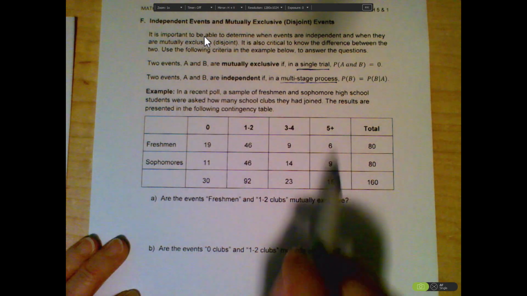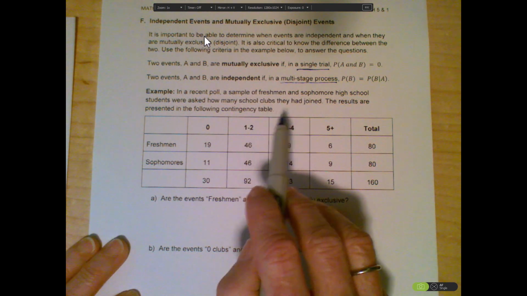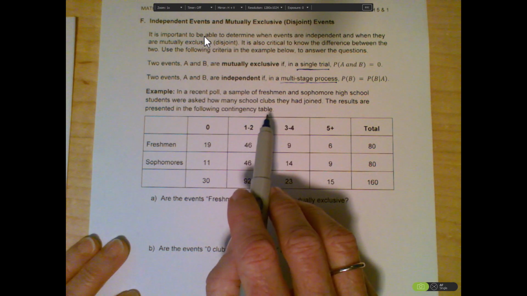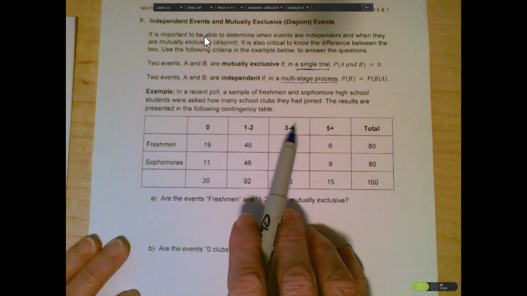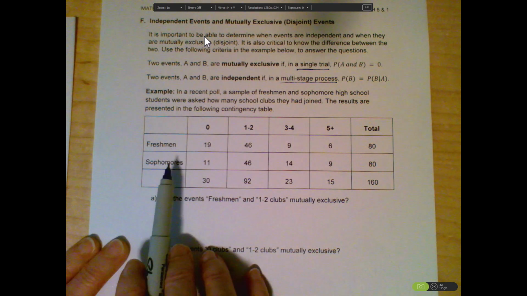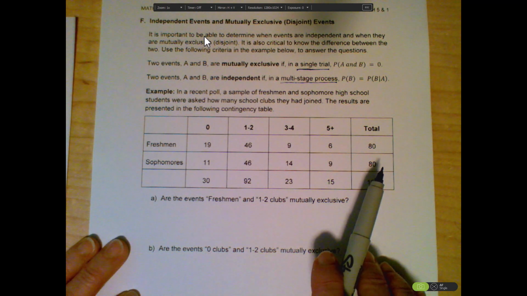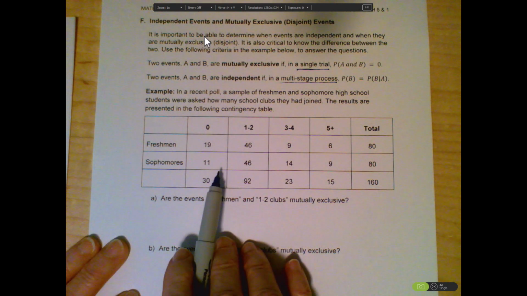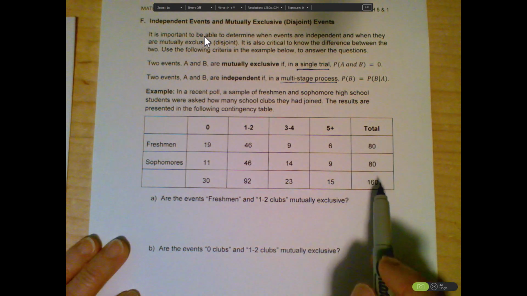All right, in a recent poll, a sample of freshman and sophomore high school students were asked how many school clubs they had joined. The results are presented in the following contingency table. So the number of clubs: 0, or 1 to 2 clubs, 3 to 4 clubs, or 5 or more clubs. And we looked at the freshmen and the sophomores. So out of a total of 80 freshmen and 80 sophomores, we can see how many signed up for how many different clubs. And we have the totals here that add to 160 and here that add to 160.